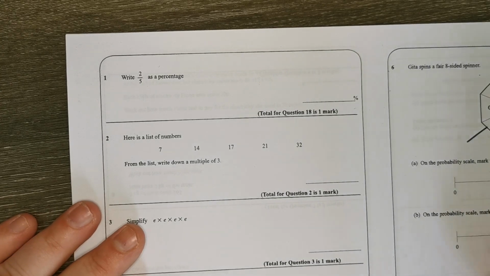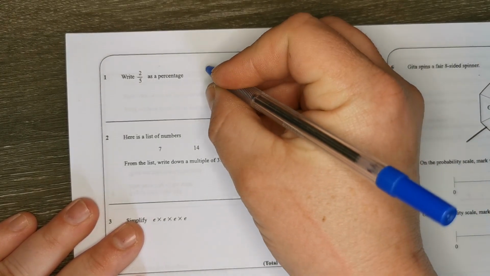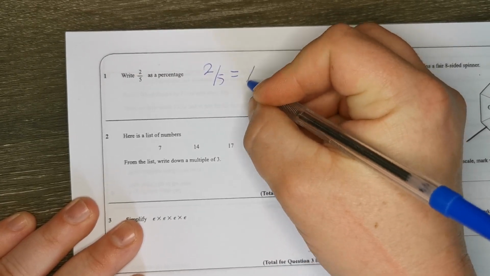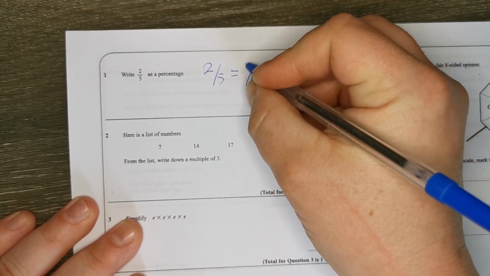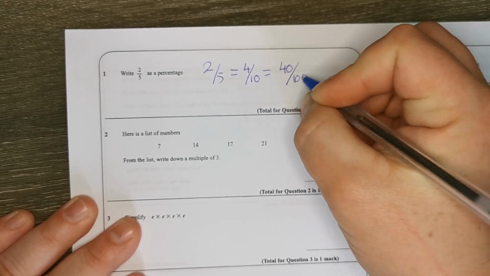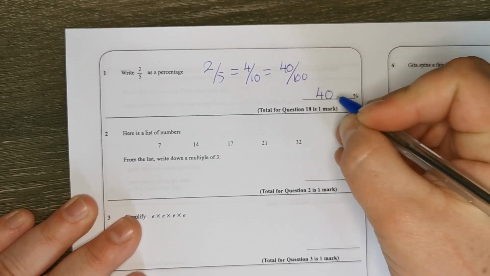So first question, write 2/5 as a percentage. Well, 2/5 is the same, if I can get that over 10, that'd be 4/10, which is the same as 40/100, so that must be 40%.